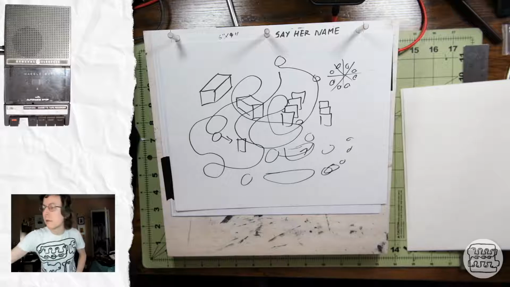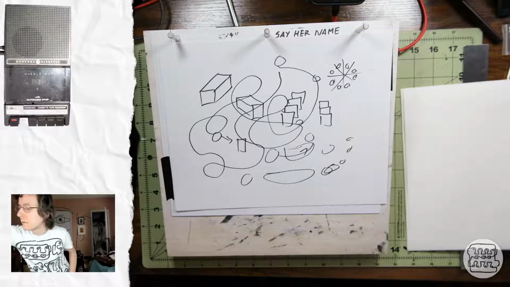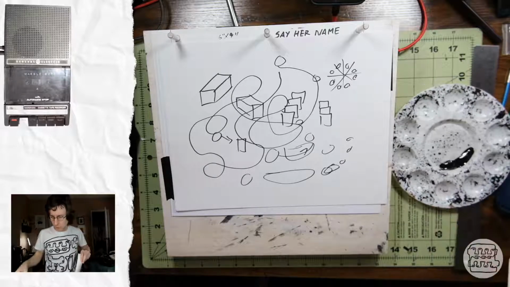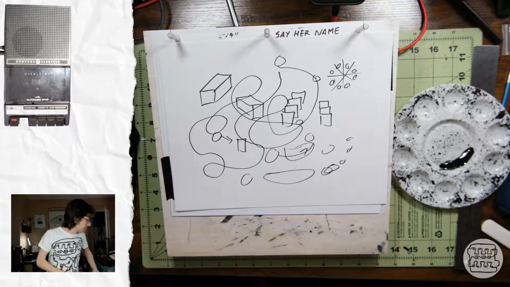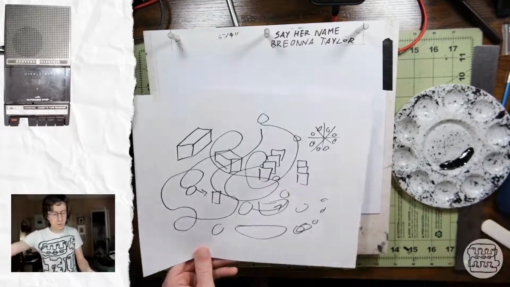Where is that over there? Yeah, it's there. My palette. So I think I'm just going to do this pretty freehand and work from there.